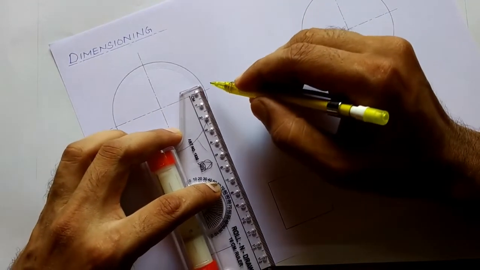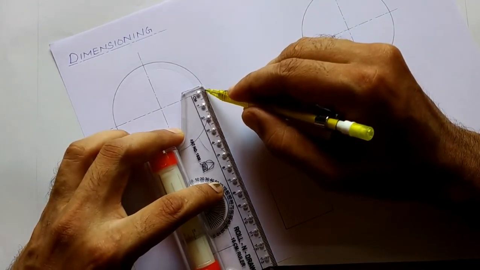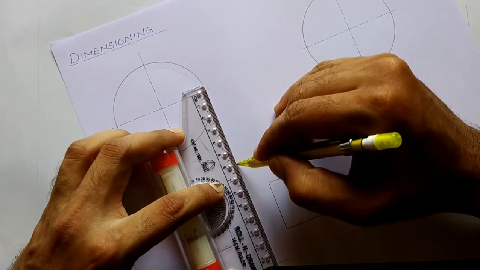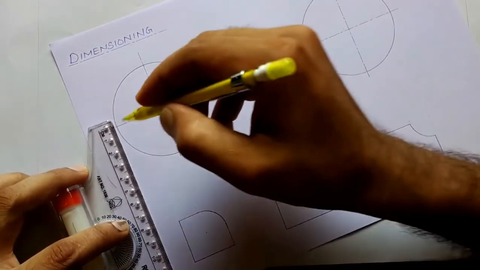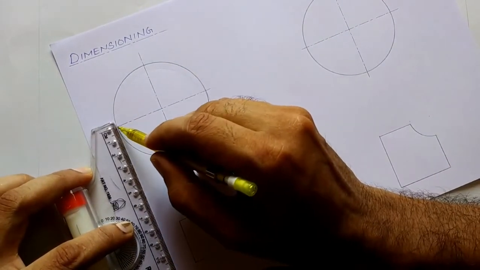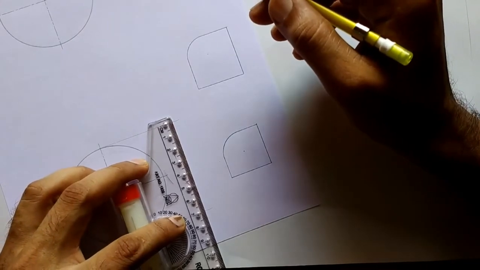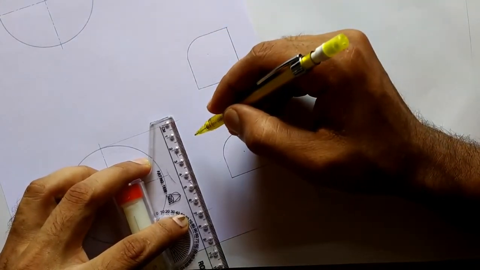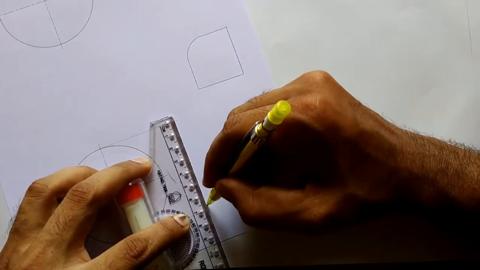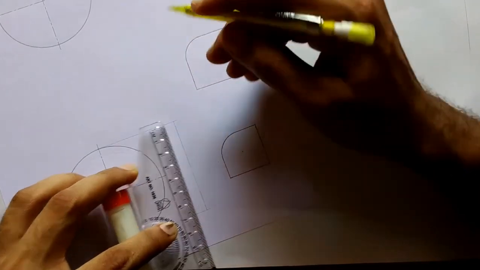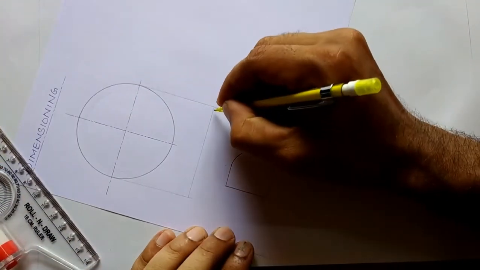From this extreme, you draw a projection line, a thin line. From this extreme also, you draw another thin line. Now you draw a dimension line connecting these two projection lines. Then you can draw two arrowheads.